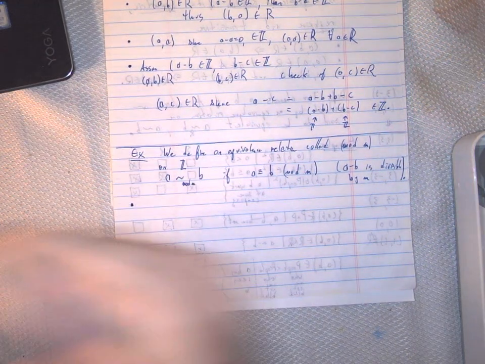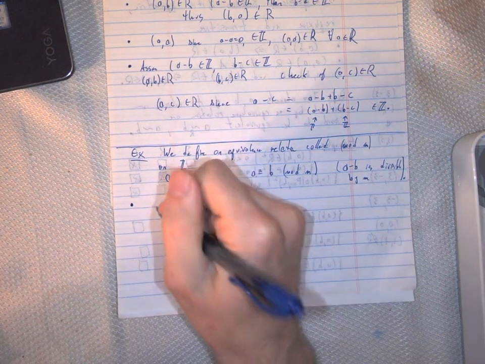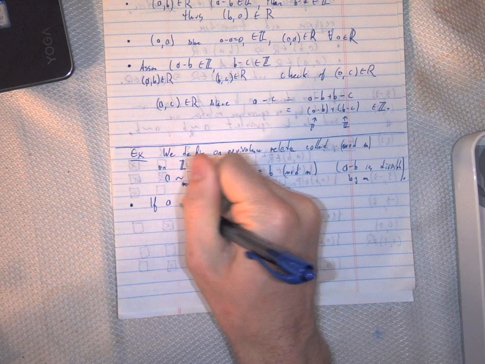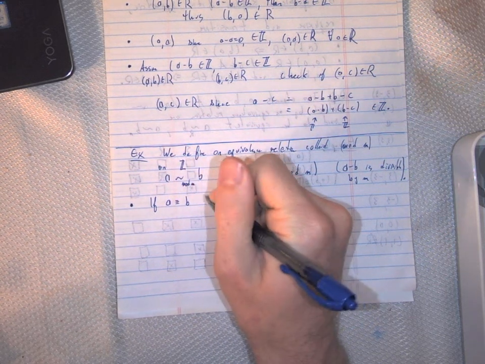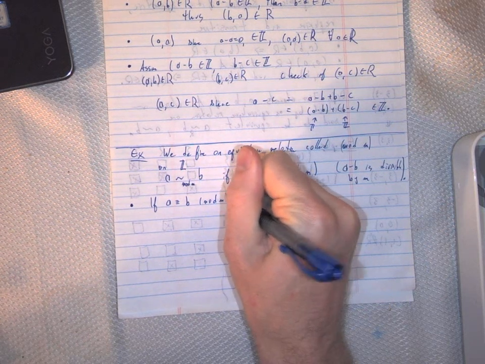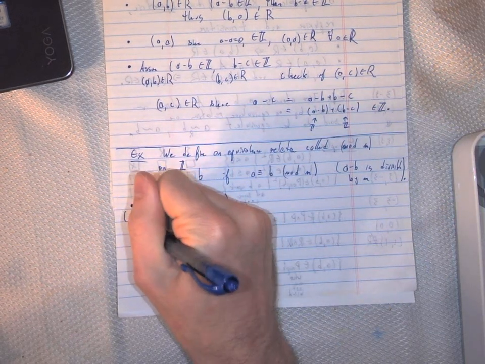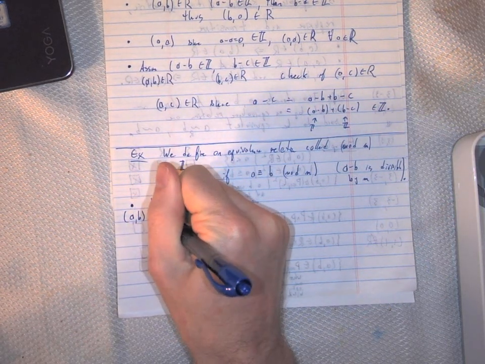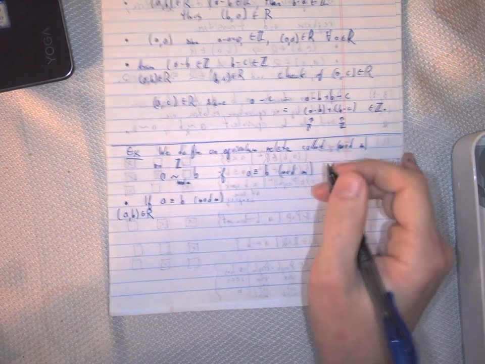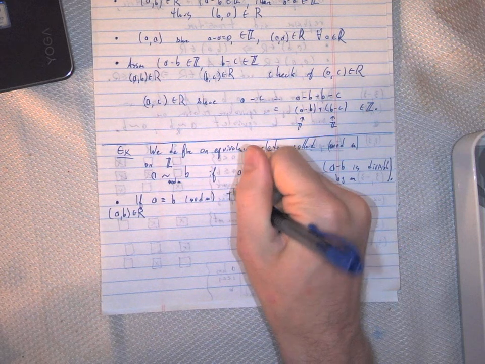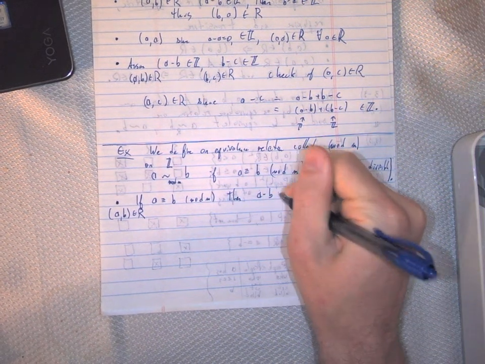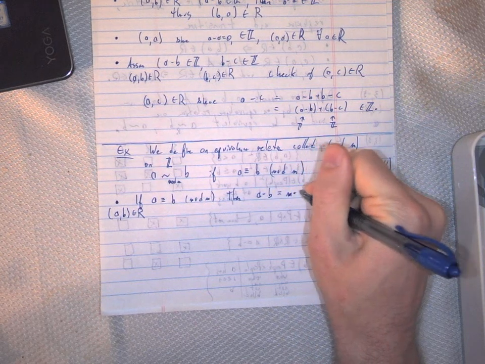So let's check. First of all, let's check that it's symmetric. So if a is congruent to b mod m, this is the same thing as (a, b) being inside R, where the relation is called mod m. If a is congruent to b mod m, then a minus b is equal to m times k, right?